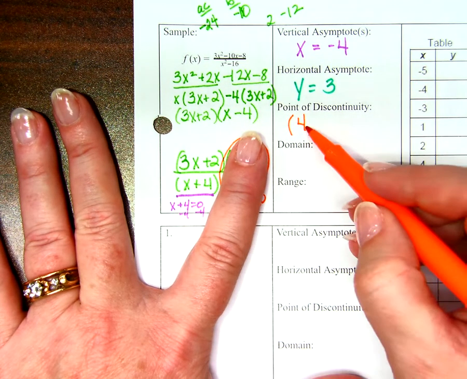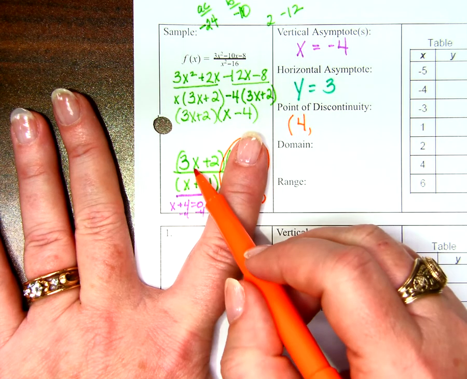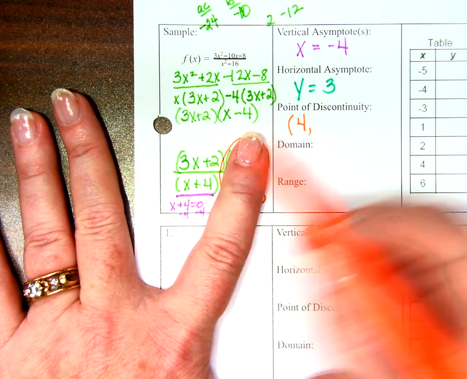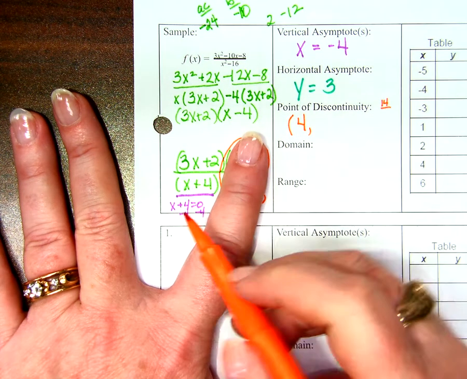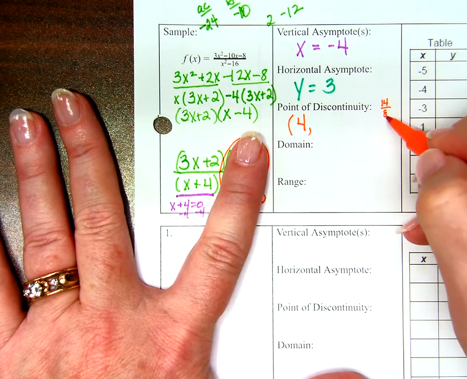So what if I plug 4 in right here? What's 3 times 4? 12 plus 2? So 14. What is 4 plus 4? 8. So what is 14 divided by 8?